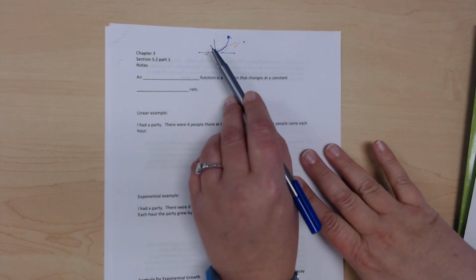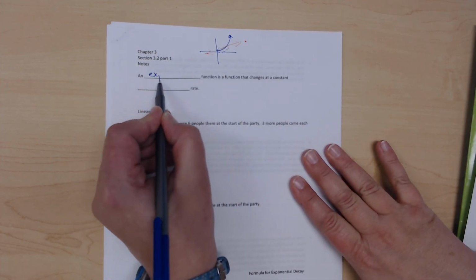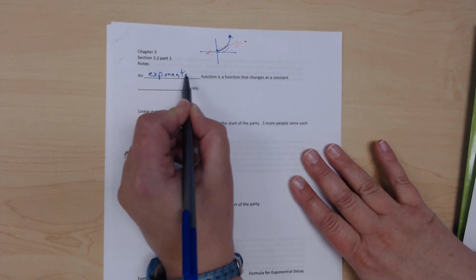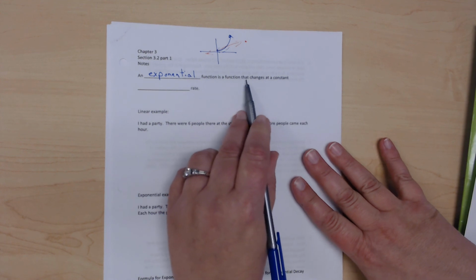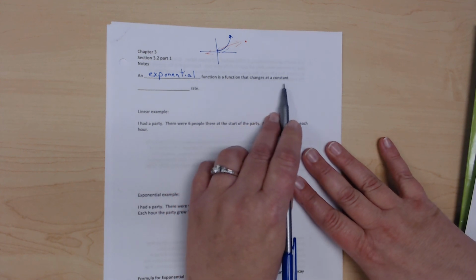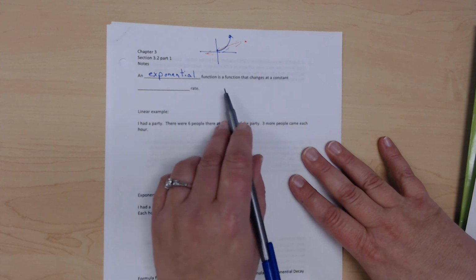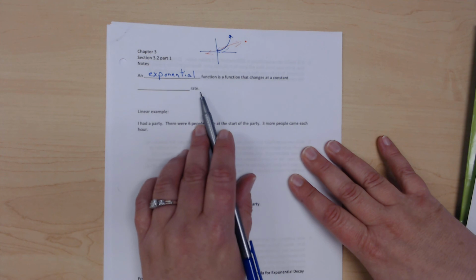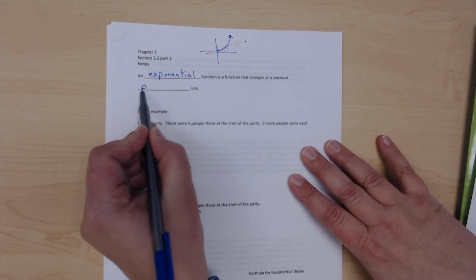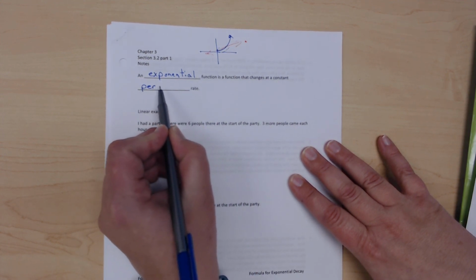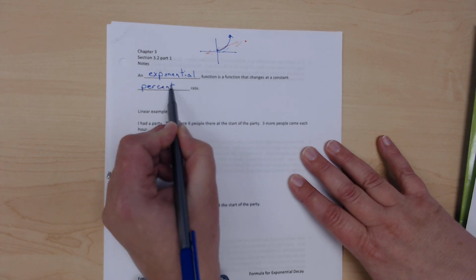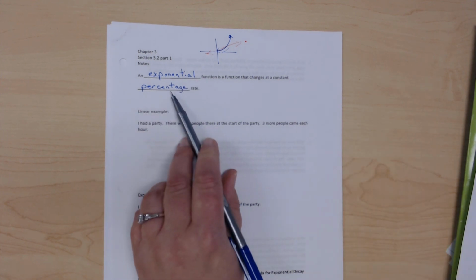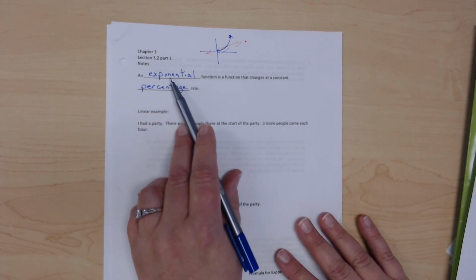Okay, so this says an exponential function, make sure I spell it right. An exponential function is a function that changes at a constant, not a constant growth rate, we don't want to use that word, because that's more linear. It changes at a constant percentage rate. The nice thing is we're going to be able to recognize these because there's going to be a percentage involved. So when we see a percentage, we can associate it with an exponential.